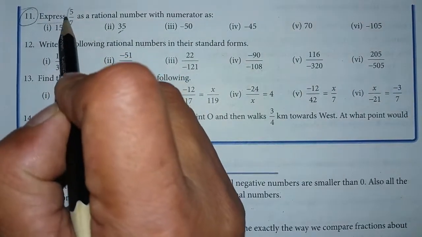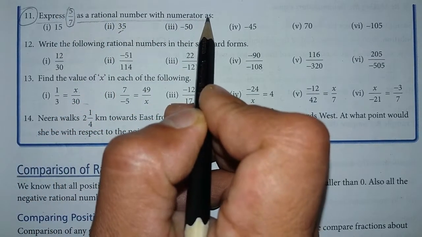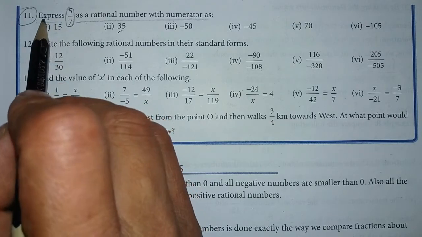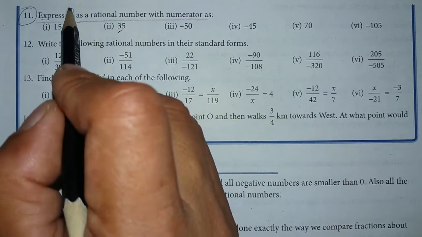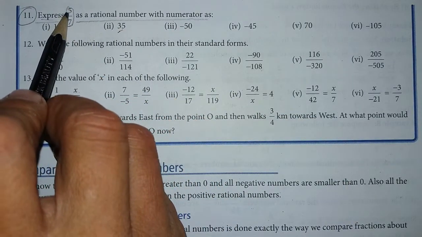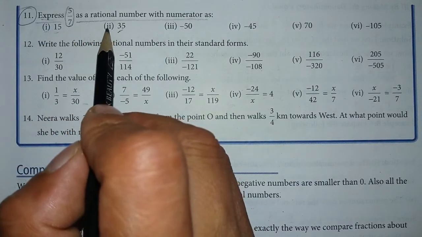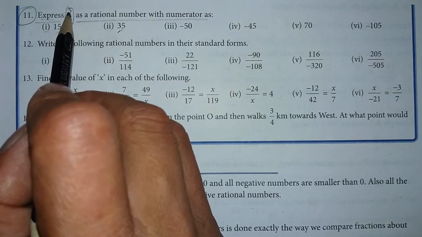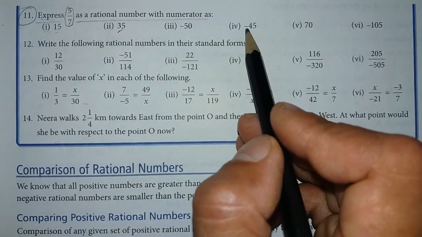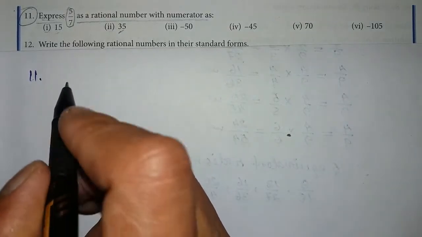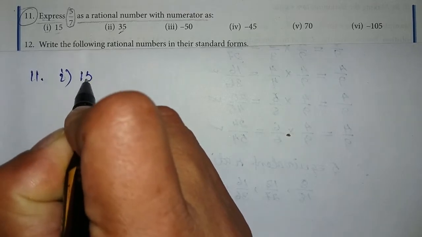Express 5 by 7 as a rational number with numerator as 15. In Roman numeral 2, we convert the numerator to 35; third, minus 50; fourth, minus 45. Let's take the first one, 15.